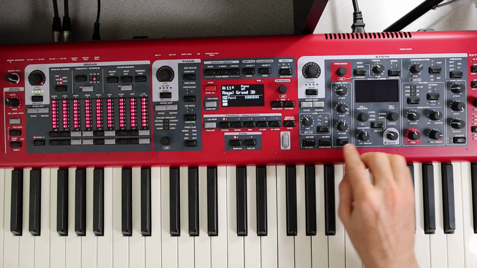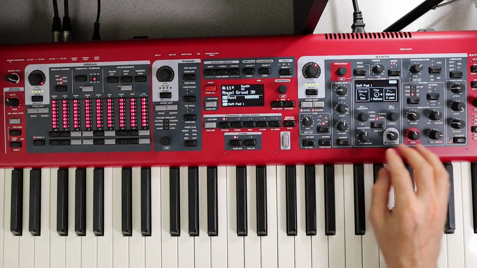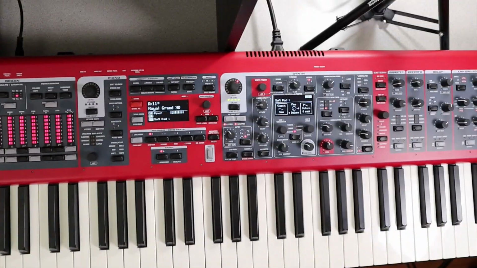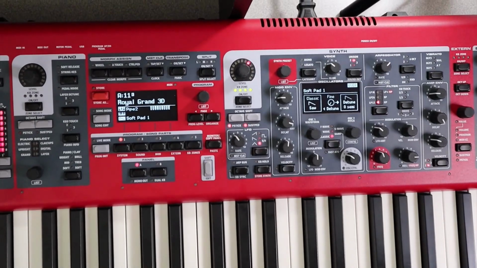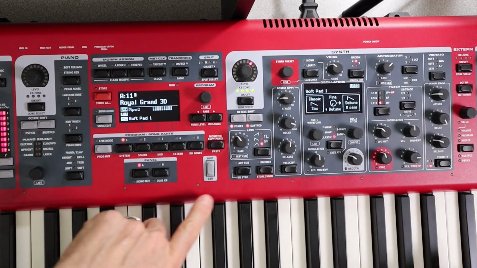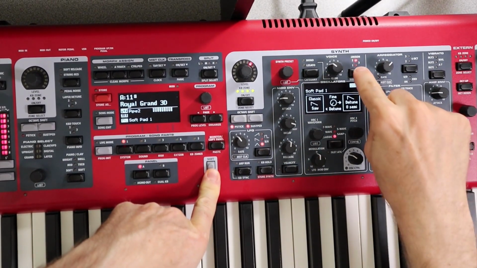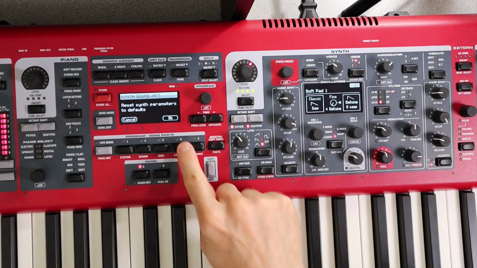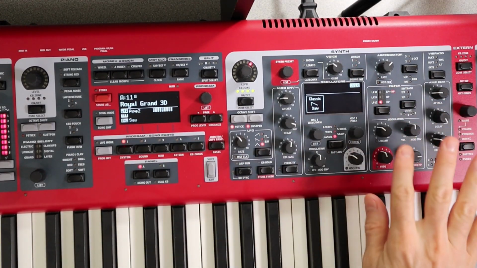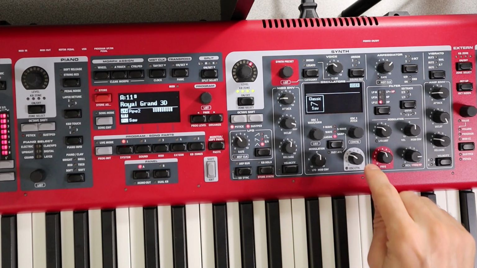I'll turn off the piano engine, then I'll turn on the synth engine, but I'll reset the synth engine because I don't want any of the predefined settings to take hold. So I'll push the shift button and push sound initialization and then push OK. That clears the synth engine, but I still needed to play that sample.